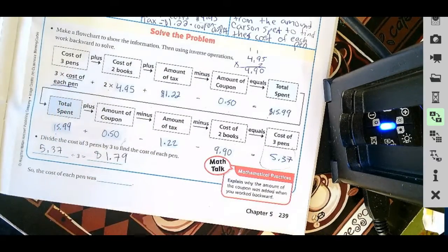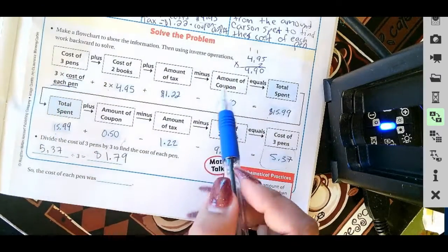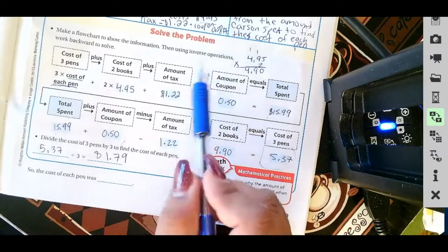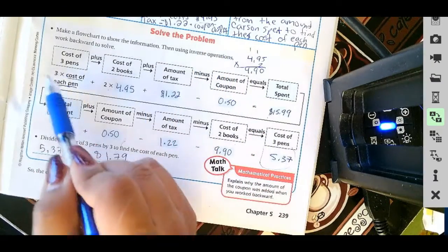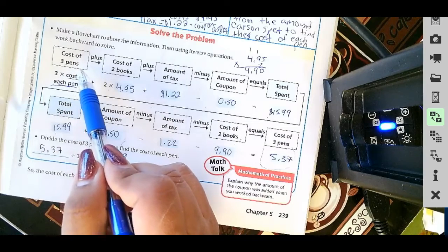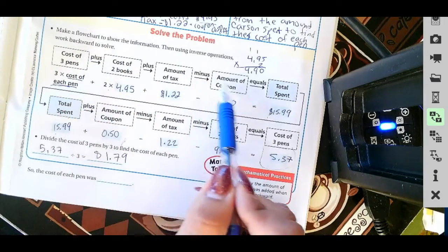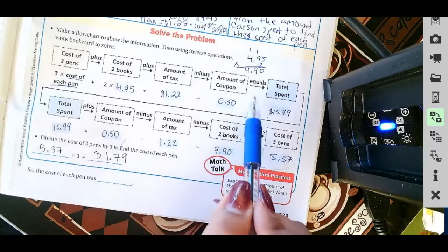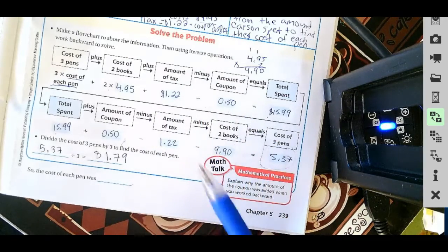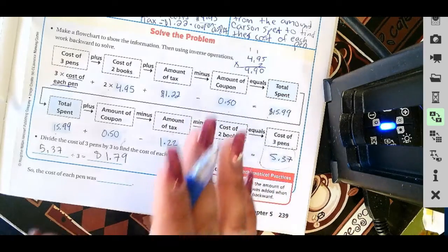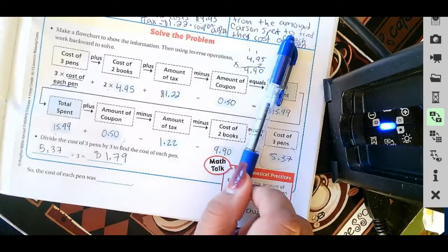So we use the strategy work backward to solve a multi-step decimal problem. It looks difficult because it has many parts, but if you break it down and use a model, or in this case we used a flow chart, it helped us solve the problem. So when you have word problems, you need to break them down into parts.